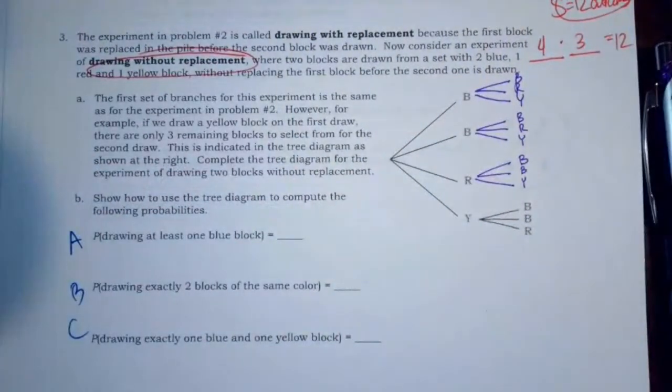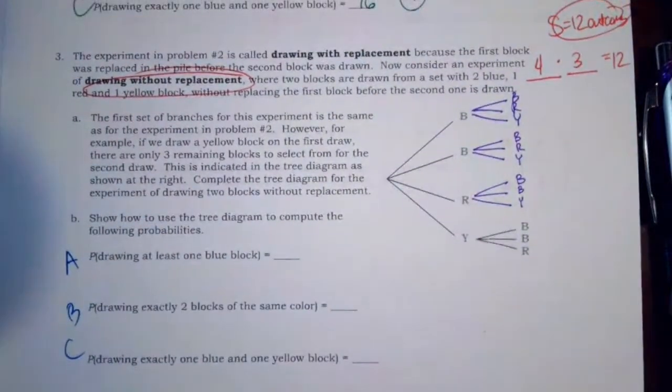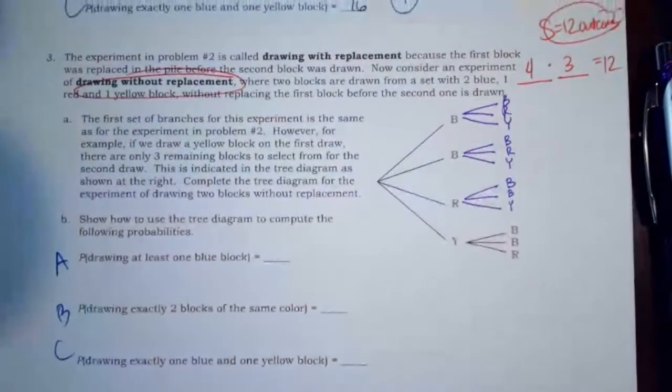Let me see if I can make mine unfreeze. I'm about to decide it is my Google. It's a Google issue.